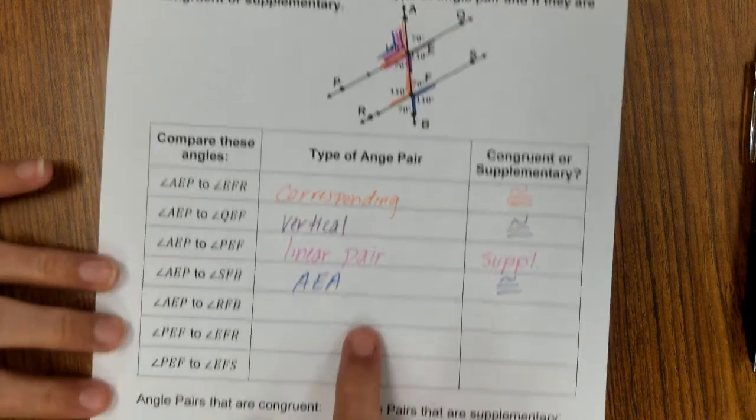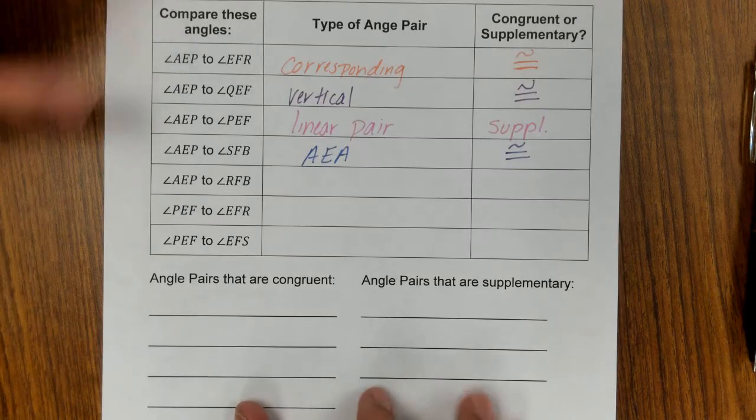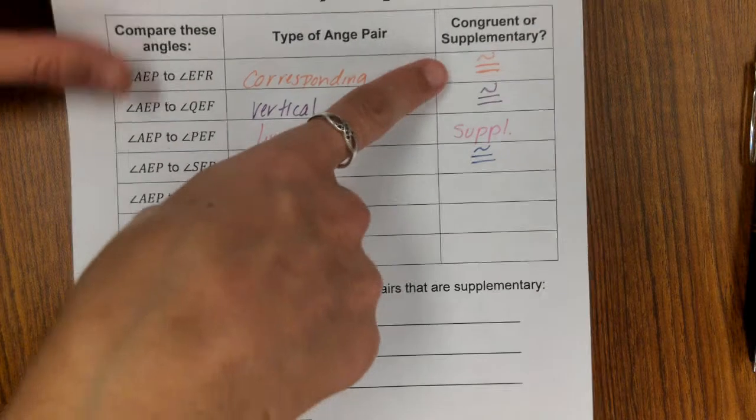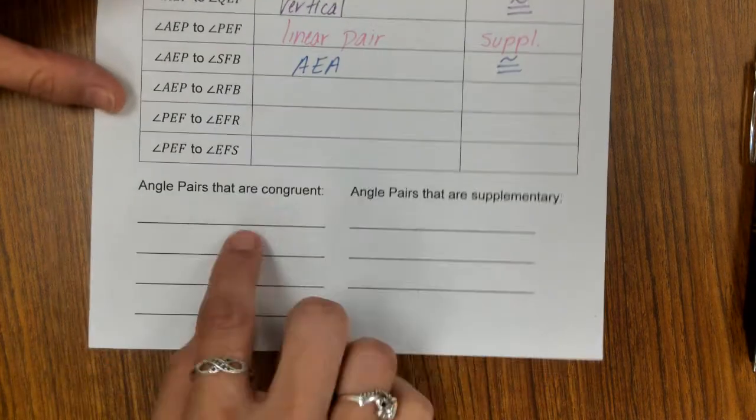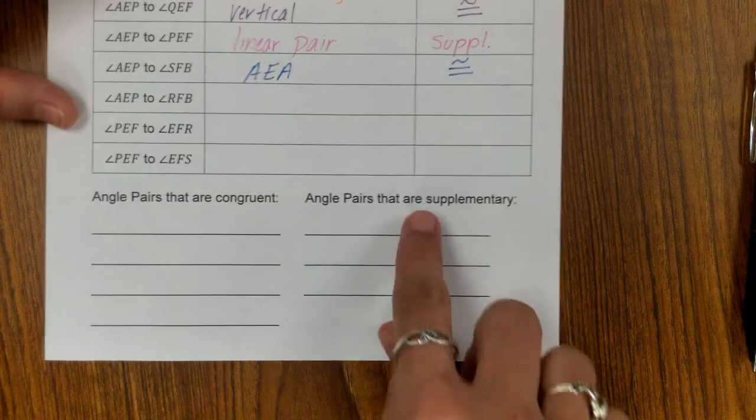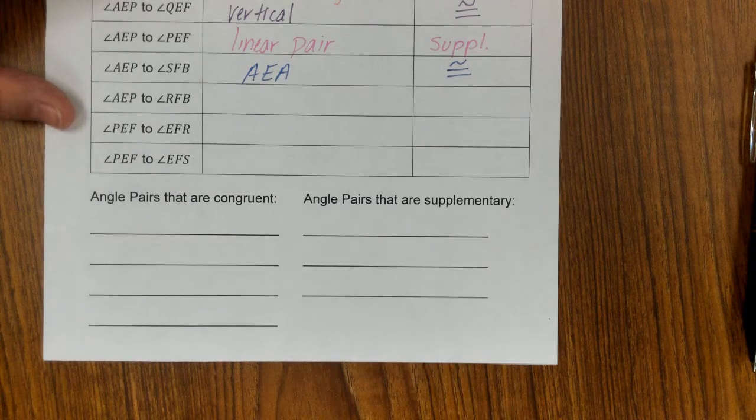You are going to fill out the last three. And then down here at the bottom, according to what we have in this third column, we're going to identify which angle pairs are congruent and which angle pairs are supplementary. Okay?